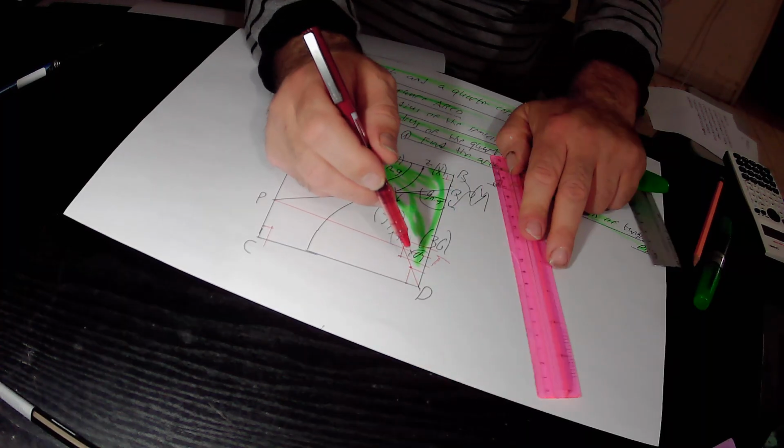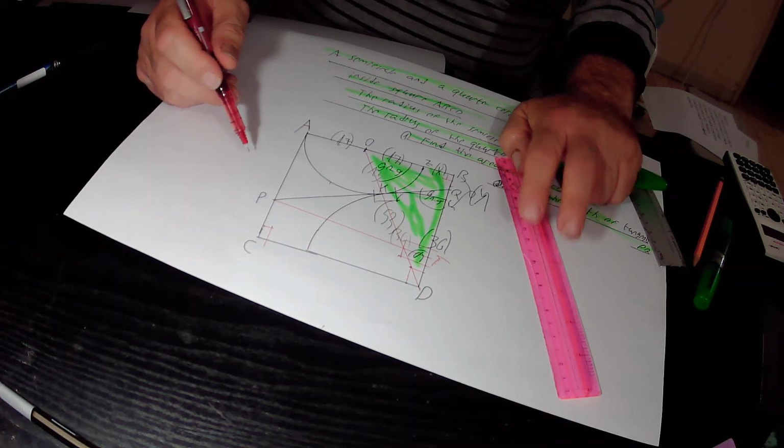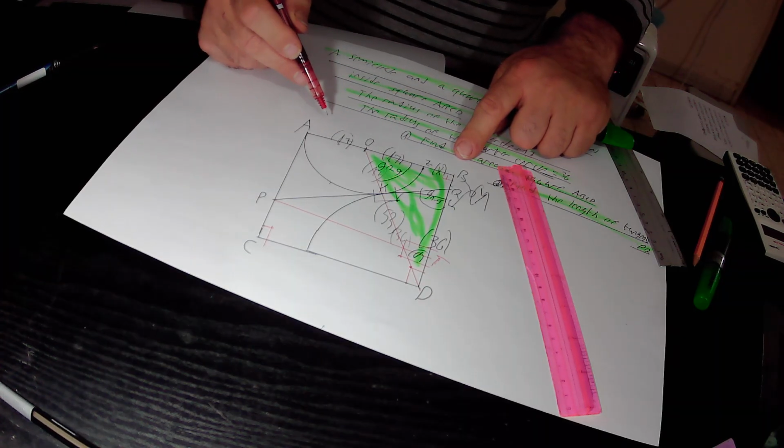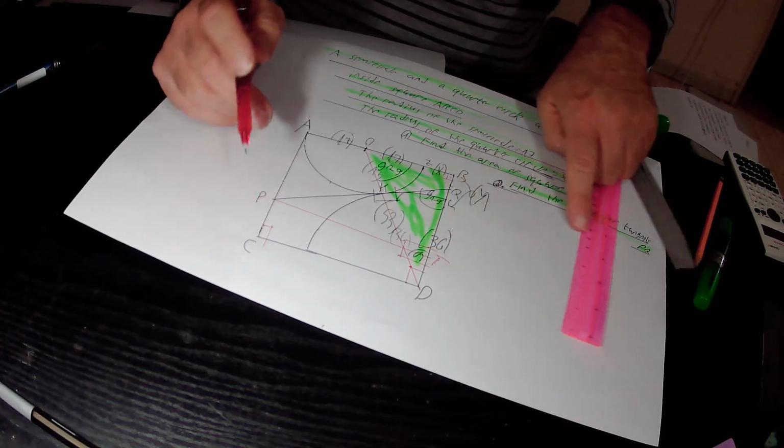CD is one side of square ABCD. All the sides of any square are equal to each other. So CD must be equal to 34 plus x. X is 11, so 34 plus 11 is 45. CD equals 45 units in its length.